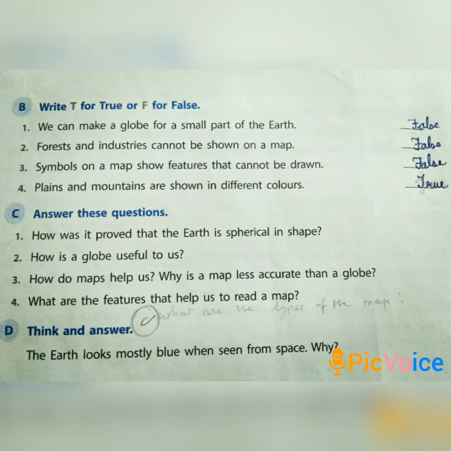Now let's discuss some question answers. What is a globe and how is it useful to us? Now I'm discussing the second question. A globe shows the distribution of land and water on the surface of the earth, and the correct shape, size and the location of the continents and oceans on the earth can also be seen on a globe.